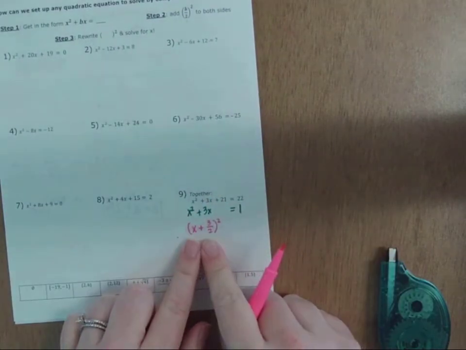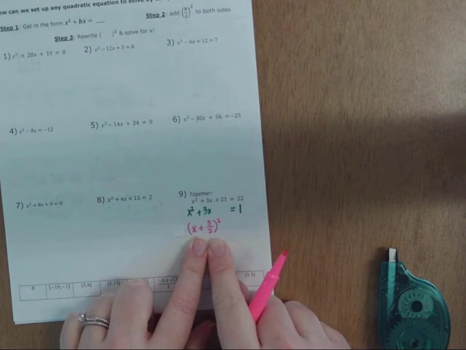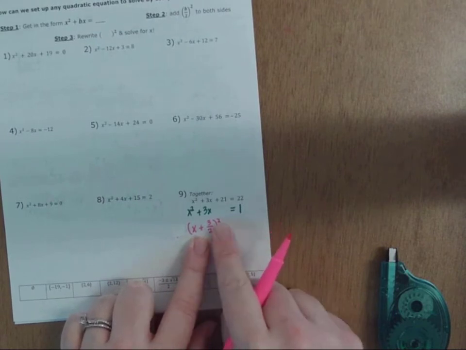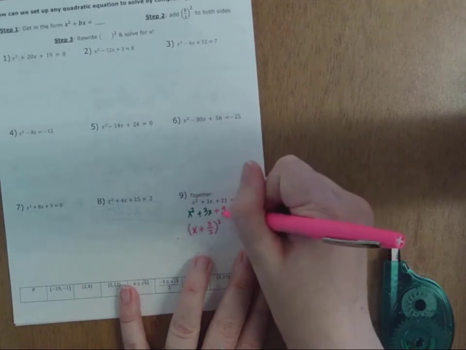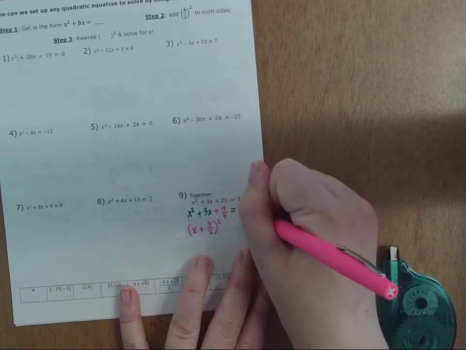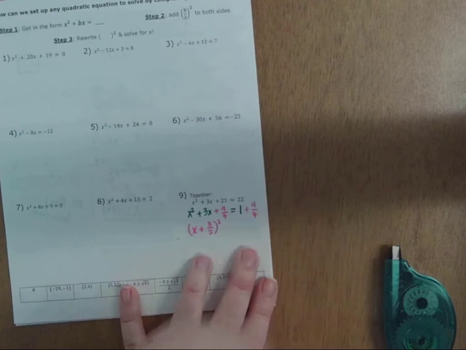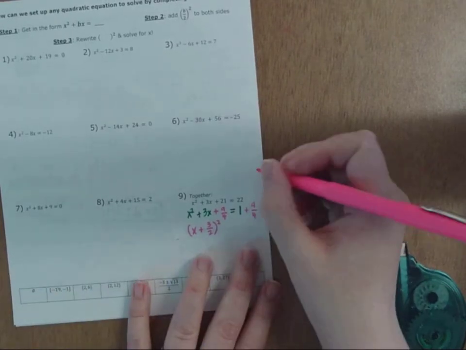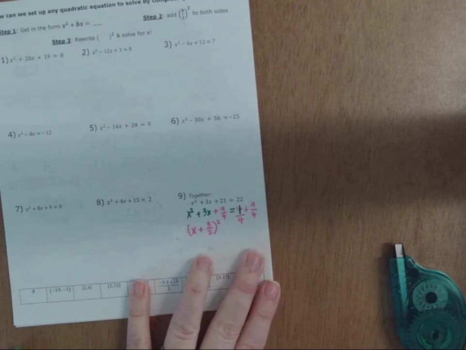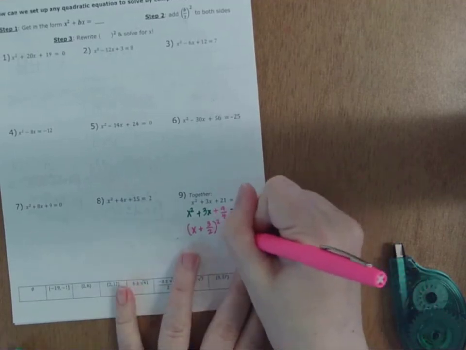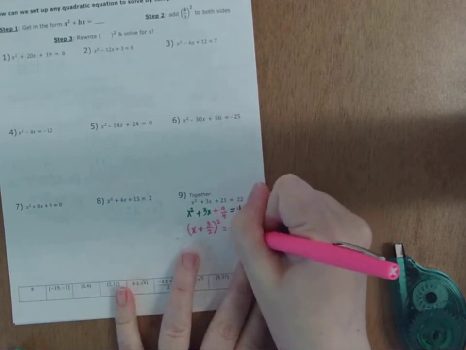Now 3 over 2 squared is what? 9 over 4. We're going to add 9 over 4 to both sides. Now, 1 is like saying 4 over 4, right? So that equals 13 over 4.